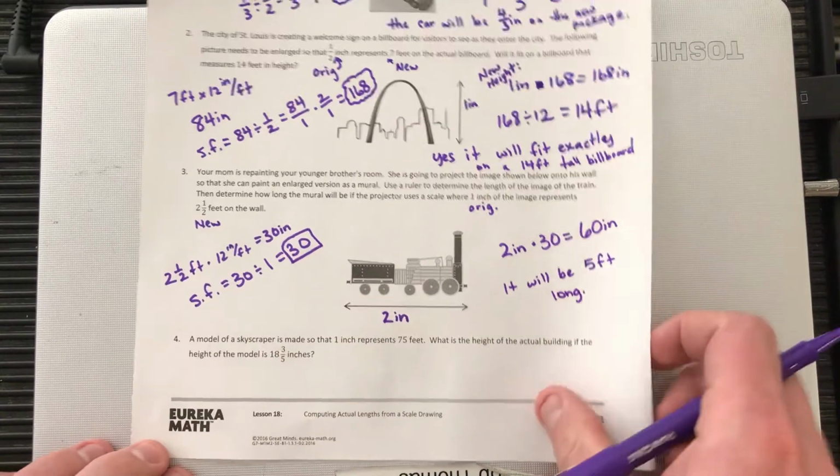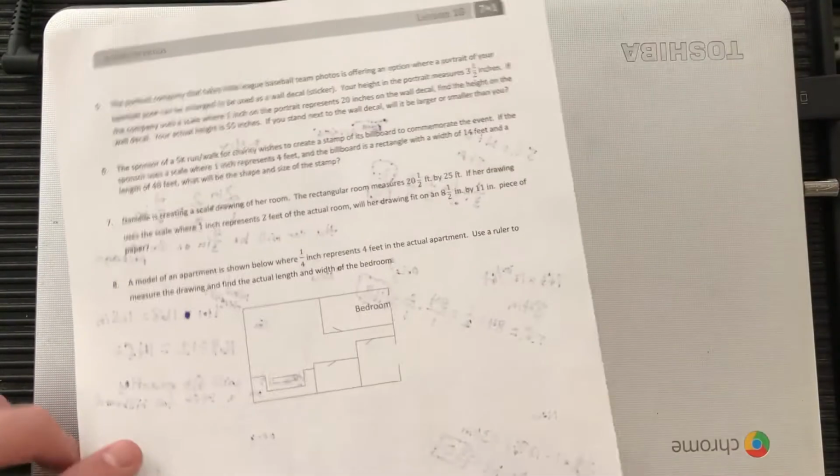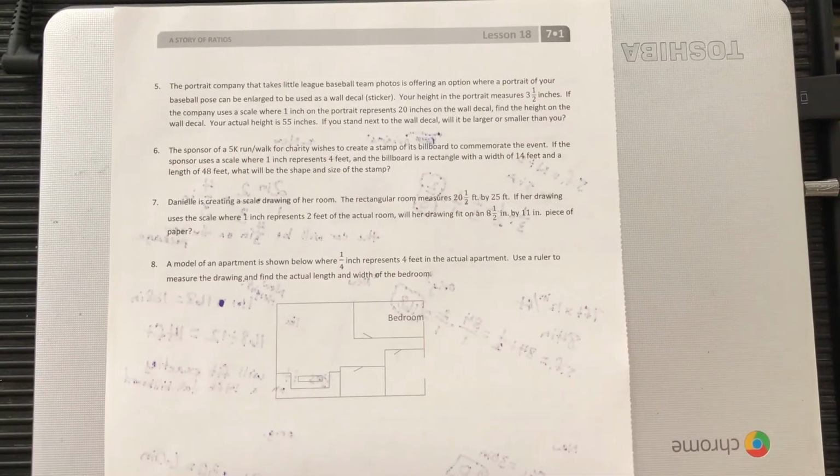Let's see, maybe I'll skip number 4. Let's see what is on the back. Let's do number, how about 5? 5 has mixed numbers in it, fractions, so I'll do that one.